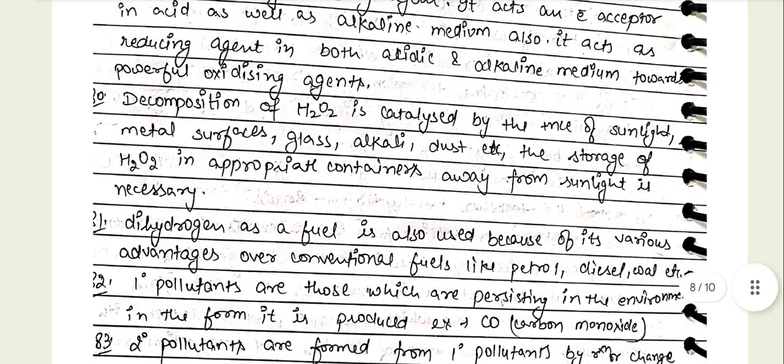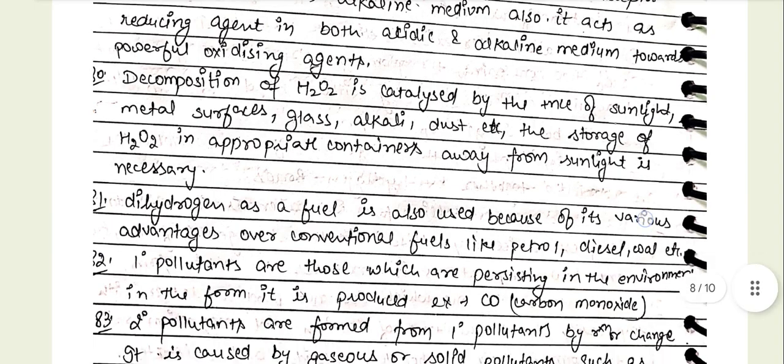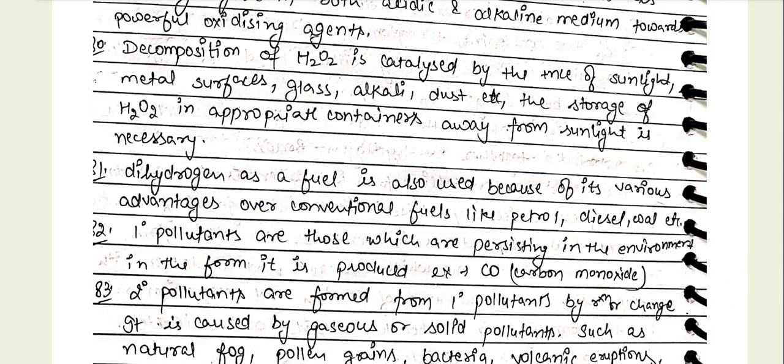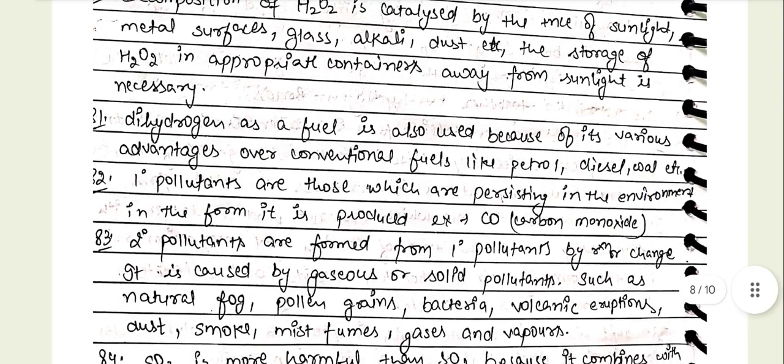Decomposition of H2O2 is catalyzed by the presence of sunlight, metal surfaces, glass, alkali, dust, etc. The storage of H2O2 in appropriate containers away from sunlight is necessary. Dihydrogen is also used as a fuel because of its various advantages over conventional fuels like petrol, diesel, oil, etc.